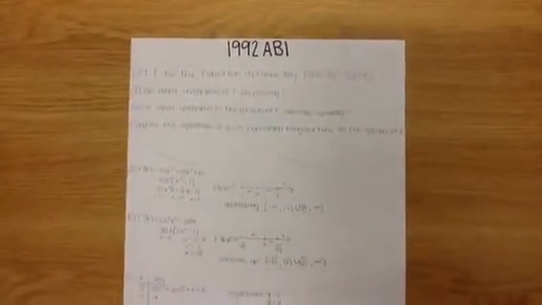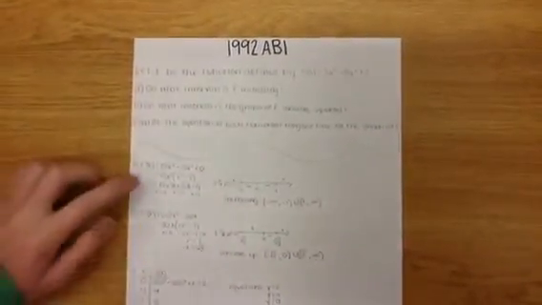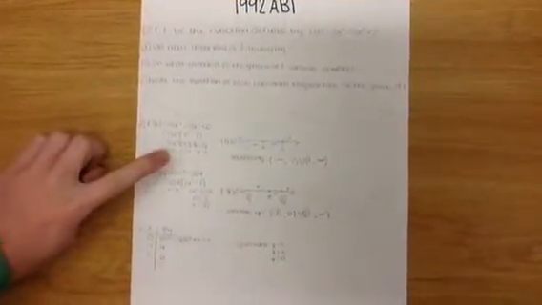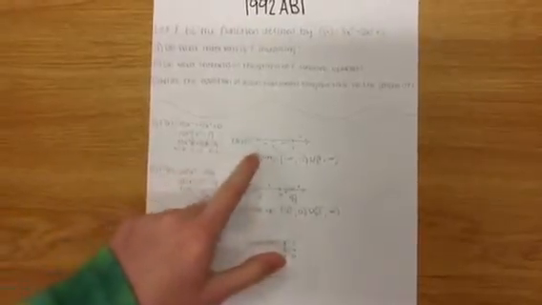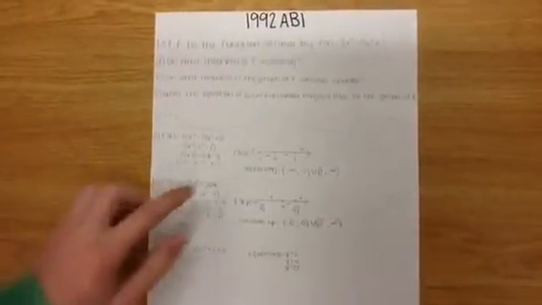So on this one, on A, you have to find the intervals that f is increasing. And so increasing and decreasing, you find the first derivative. So we just took the first derivative of that equation and got the critical points at x equals 0, -1, and 1, and put that on a number line. And then you plug in numbers in between them to find if it's increasing or decreasing.